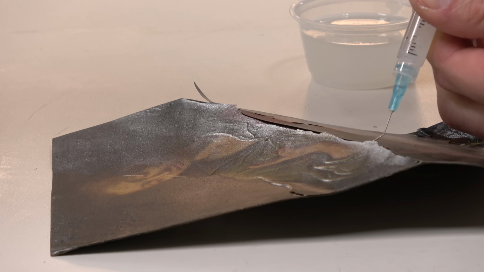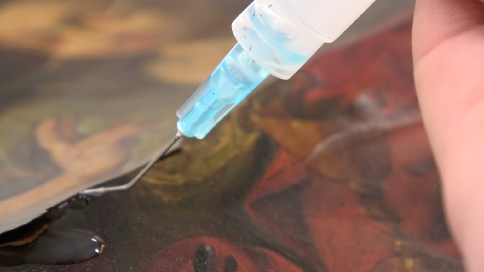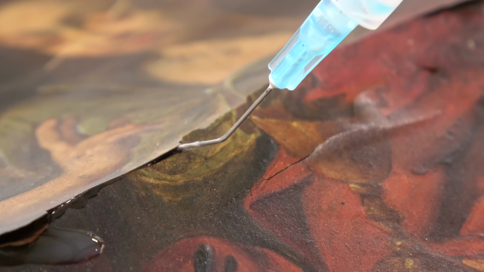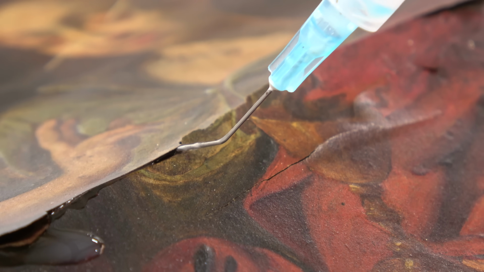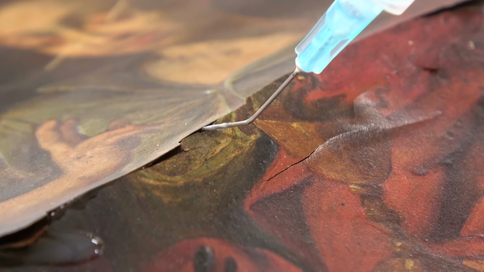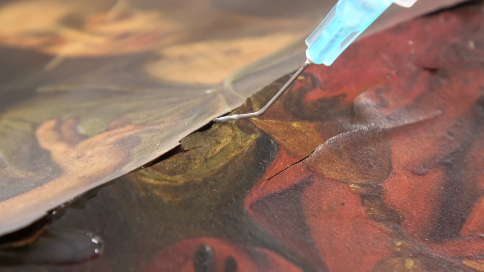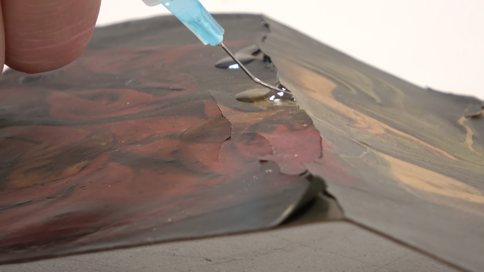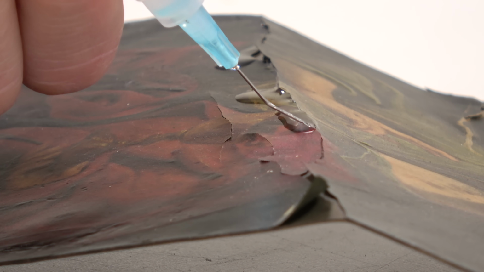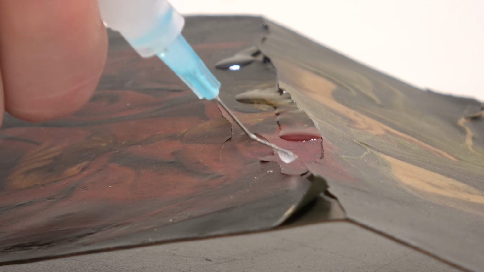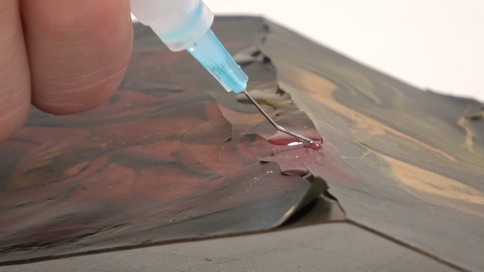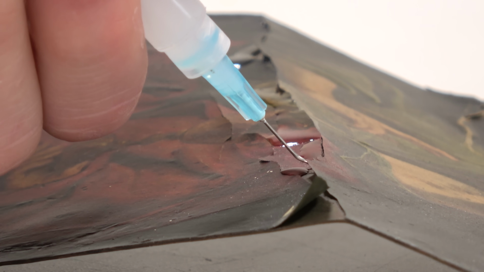And I'm not terribly concerned about being neat here. Even if I get adhesive on the surface, I can remove this because it's a conservation grade adhesive designed to be removable. But using the needle does give me a little bit more precision, and it allows me to get underneath the areas that really aren't lifting that much that maybe a brush wouldn't reach. And you can see I am making a pretty big mess of this, but like I said, I'll clean up all of this stuff later on. For now, we're just worried about stabilizing this lifting paint so that it doesn't come off during the handling process.